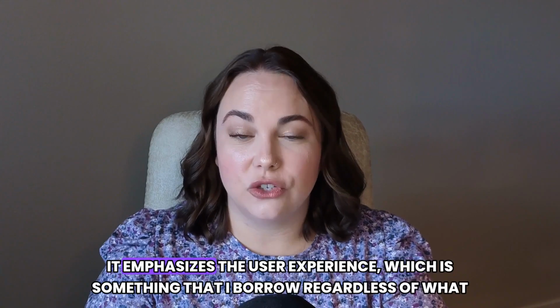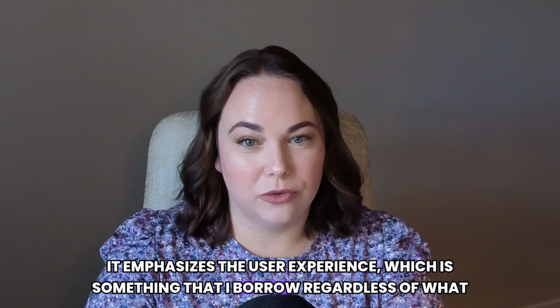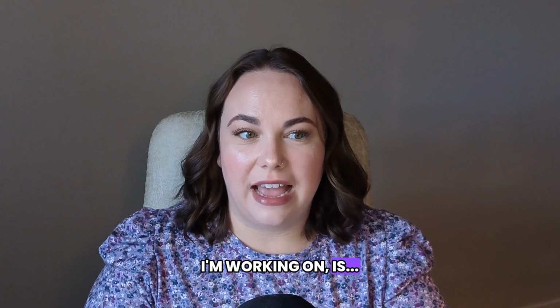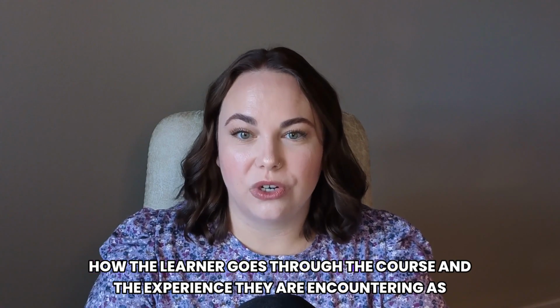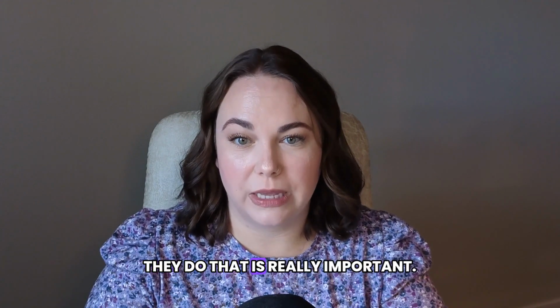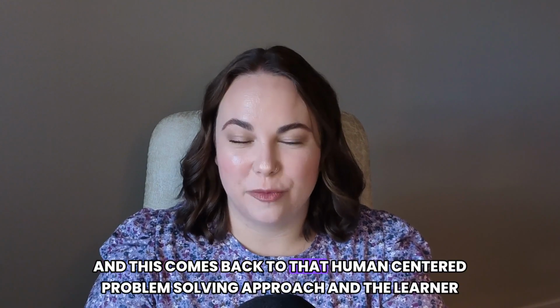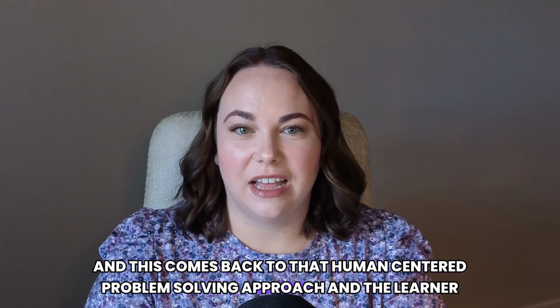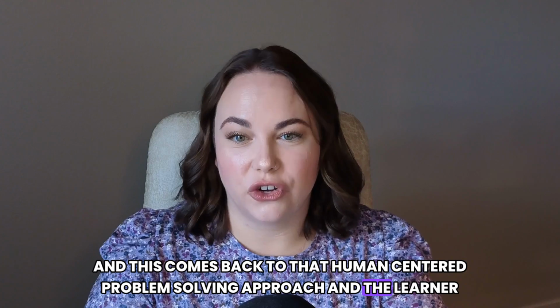It emphasizes the user experience, which is something that I borrow regardless of what I'm working on: how the learner goes through the course and the experience they encounter as they do that is really important. And this comes back to that human-centered problem-solving approach and the learner-centered design.